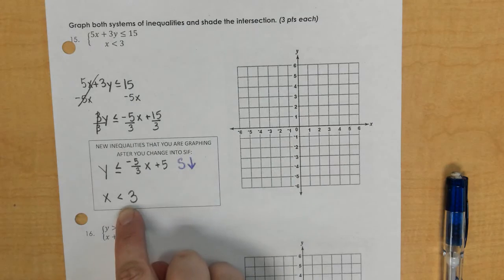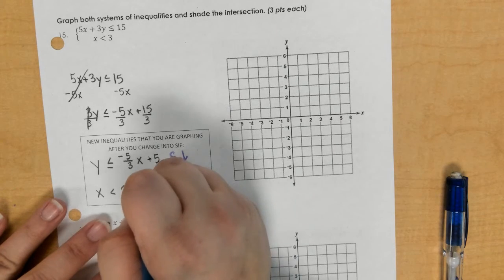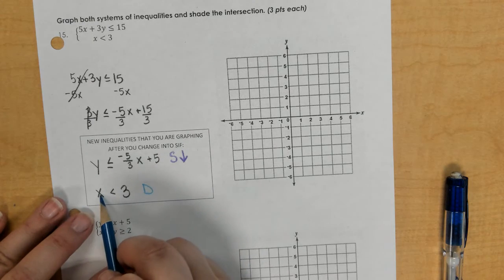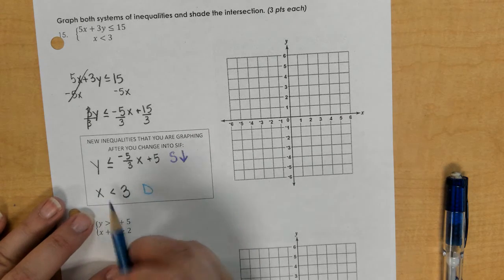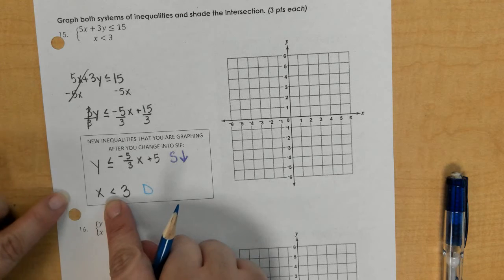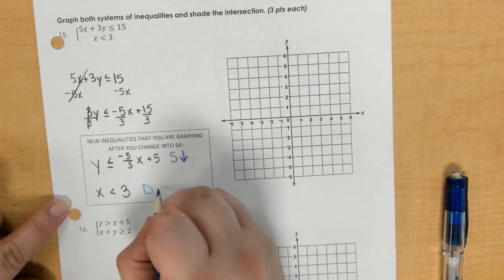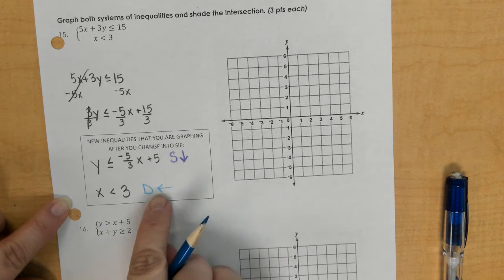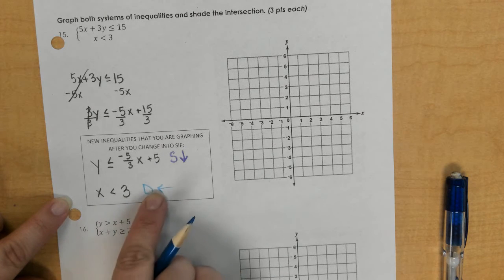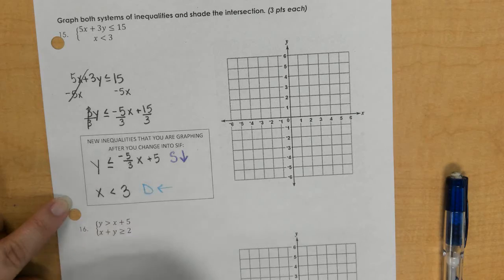For this one, we have less than, so that's dashed. And because this is x instead of y, you have to shade left or right. Since it's pointing this direction to the left, we're going to be shading to the left. I need to match that arrow with this less than sign, and they do match.